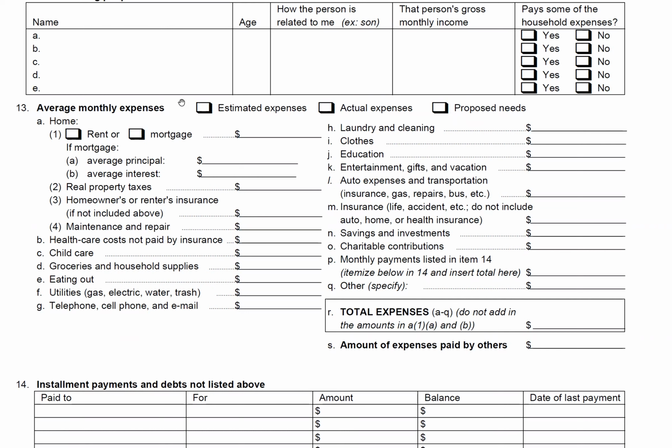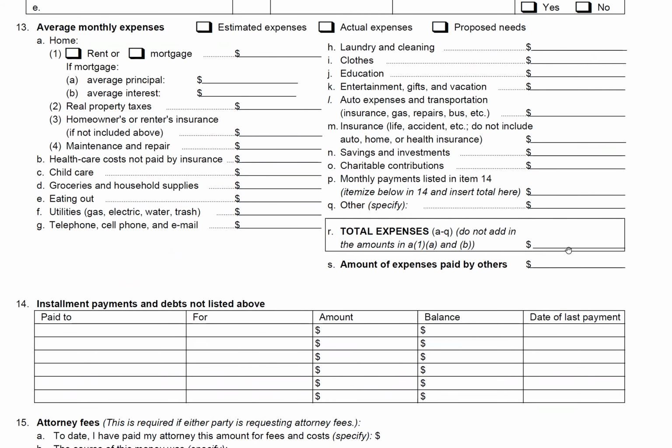And sometimes, most of the time, people are listing estimated expenses because you're just giving a rough estimate on some of these things, because your grocery bill could change from month to month depending on whatever circumstances are in your life. So again, go through this and make sure that you fill all this out, and then you total. If you have a rental unit, or you're making a monthly payment on a car or credit cards, you want to put paid to. For example, Ford Motor Credit Company, for my auto loan, amount $600 a month, the balance $23,000, date last paid, the date or the month and year that you last paid.